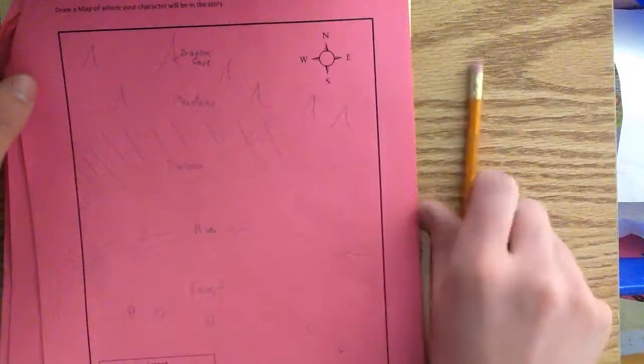There might be points in the story where I'm like, I need a new place. I'm going to put one on there. But for now, I have a map, and I can chart the progress of my character through the story.